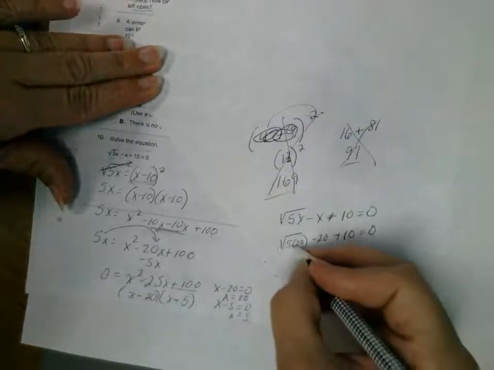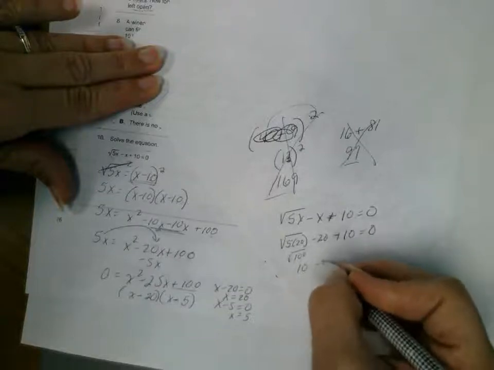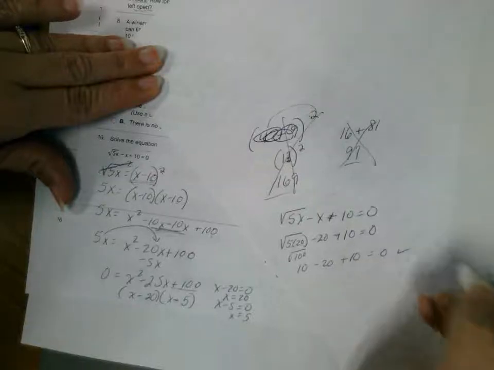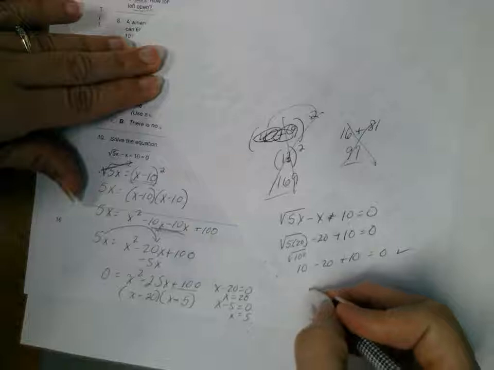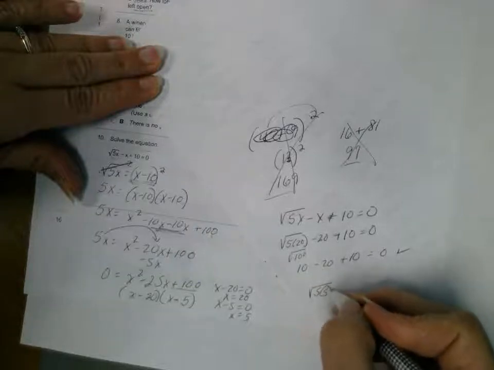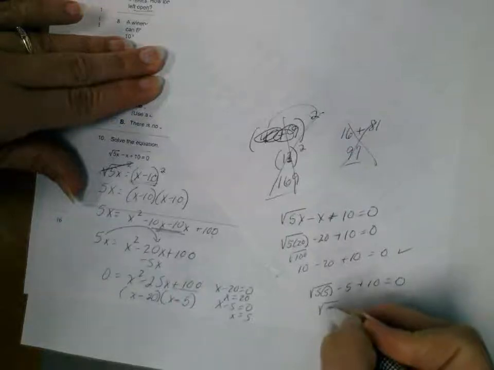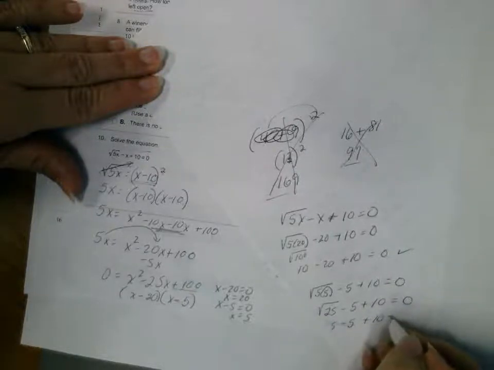Is that true? The square root of 100 is 10, minus 20, plus 10. I believe that is 0. That does check out. So that answer is confirmed. Then we check with the 5, plugging in 5 where all the x's would have been in the original problem. Square root of 25 minus 5 plus 10. Does that equal 0? So 5 minus 5, that's 0, plus 10. 10 equals 0.